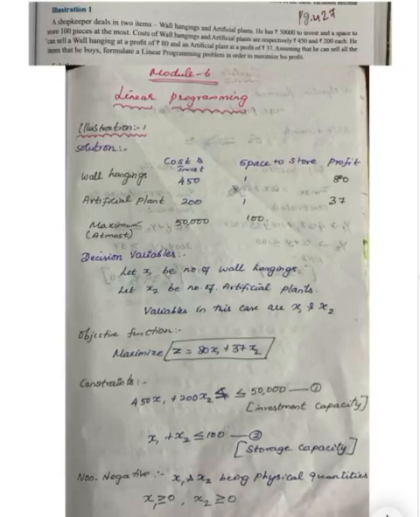Hi everyone, today we are going to see the linear programming problems, that is model number 6 in SEM. This is a very basic model. We have seen this type of problem at the inter level also, but for refreshment we are going to see the first basic model. This is applicable for inter also.